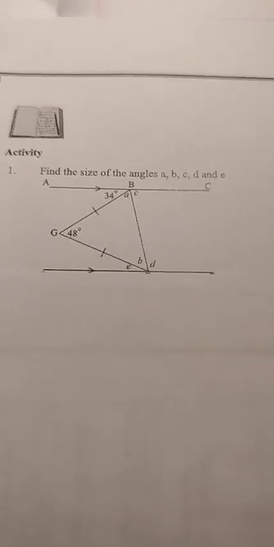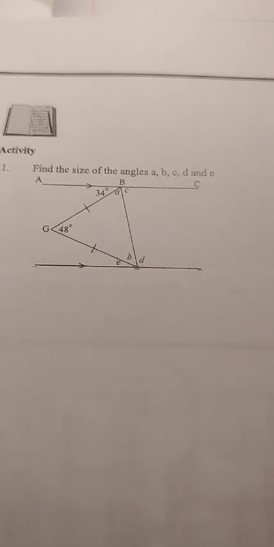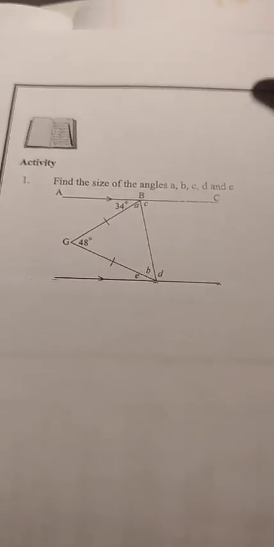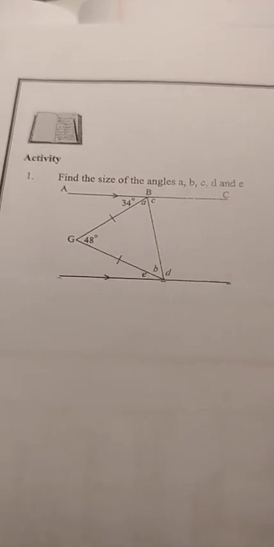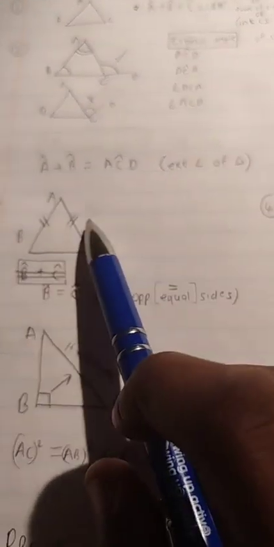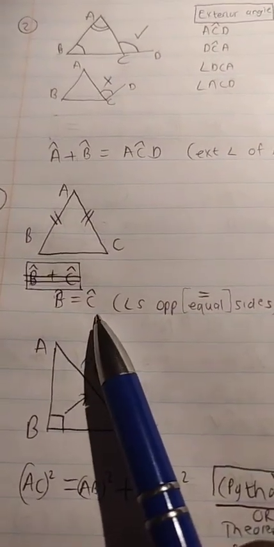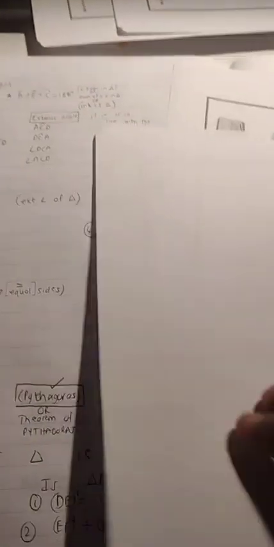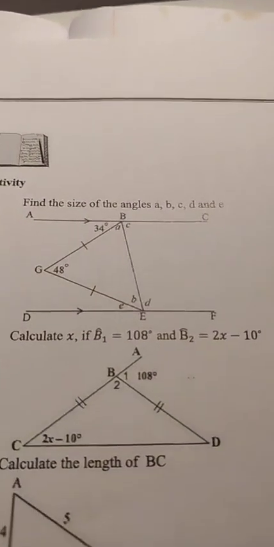Immediately, when we think of an isosceles triangle, our heads begin to think about things related to it. Angles opposite equal sides. Remember, not so long ago, if we have sides that are equal, we can identify angles that are equal. Then there's also, if there are angles equal, we can identify sides that are equal. Sides opposite equal angles. So these are things that come to mind because of the isosceles triangle.